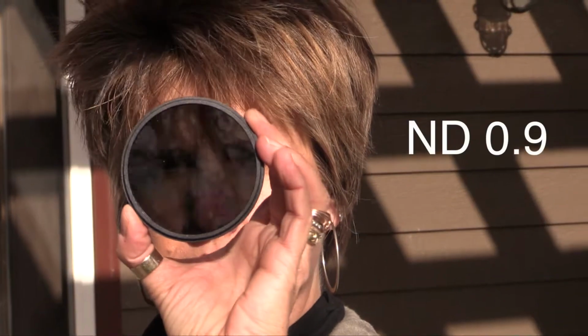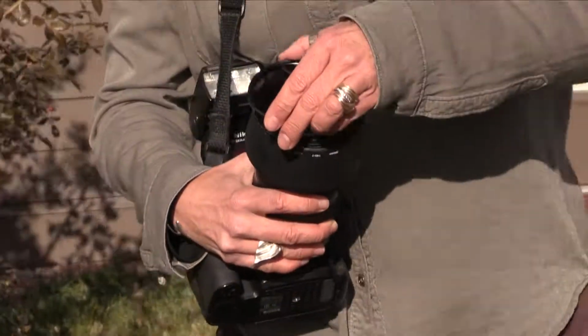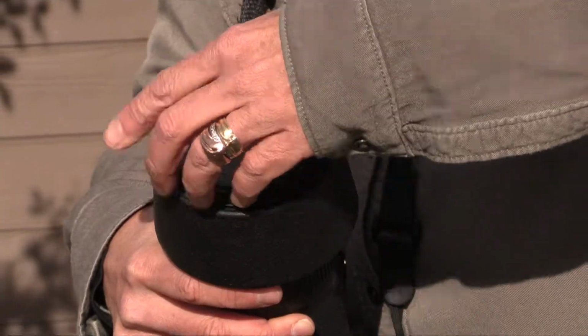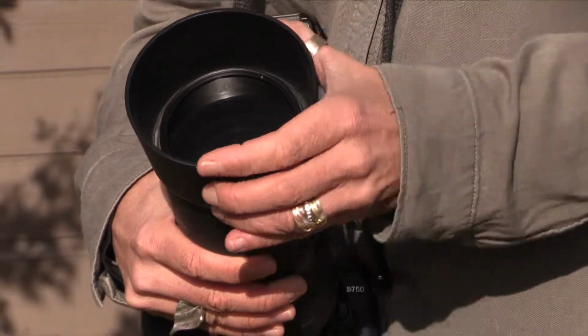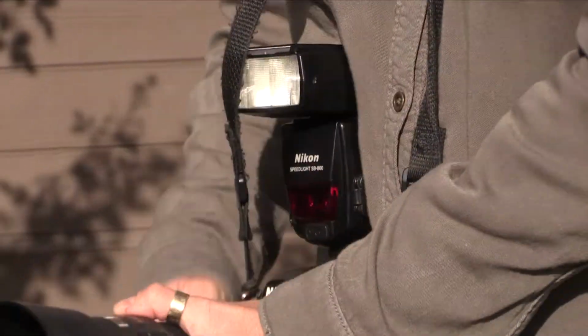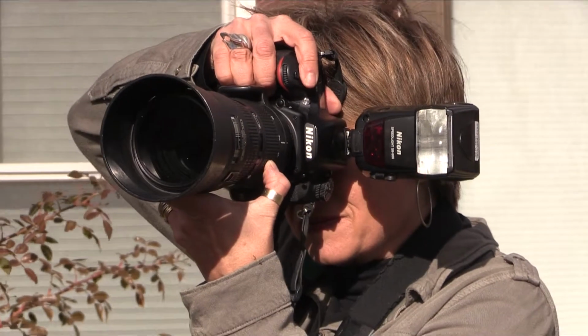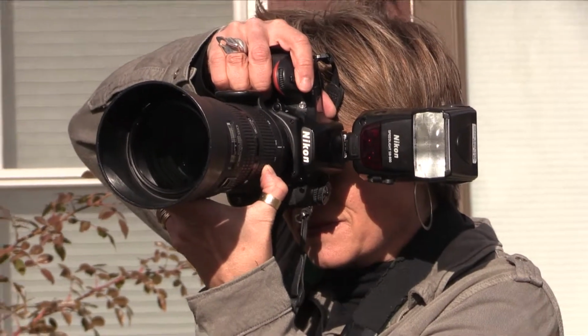They become useful when you have bright subjects like a bride's wedding dress or backgrounds like sand or snow. If you want the subject sharp and the background defocused, however, you might prefer to cut down on the exposure using a neutral density filter.